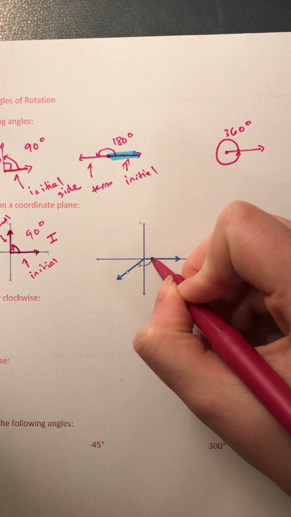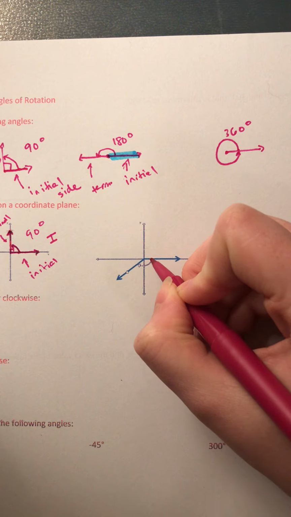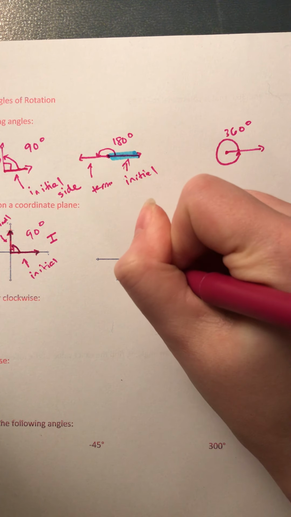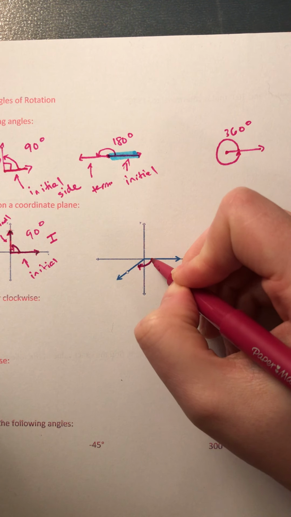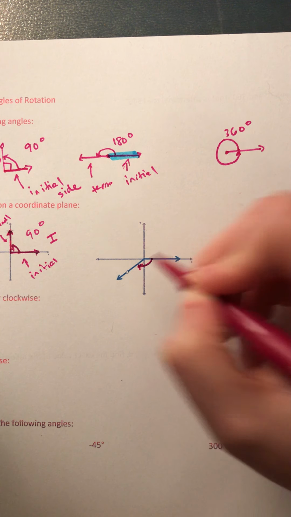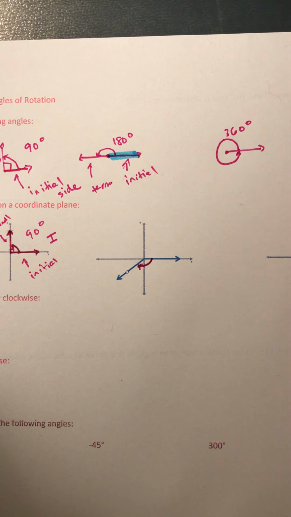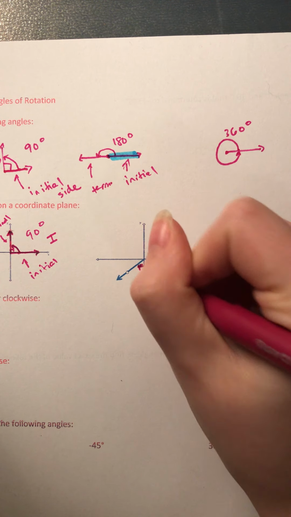If you notice, this one isn't starting here and going up, it's starting here and going down. So take a second and think to yourself, instead of usually going up, now it's going down, what do you think that means in terms of an angle in the coordinate plane? Well, hopefully maybe this came into your mind. This actually means that it's negative. So this is going to be a negative angle.